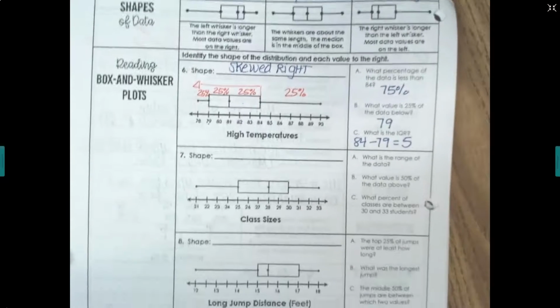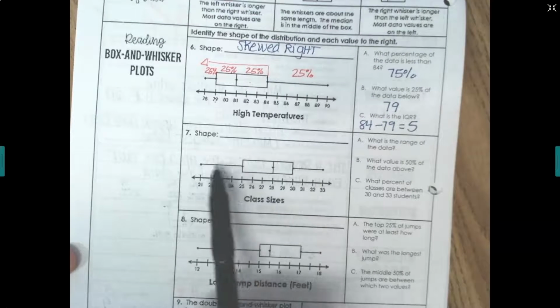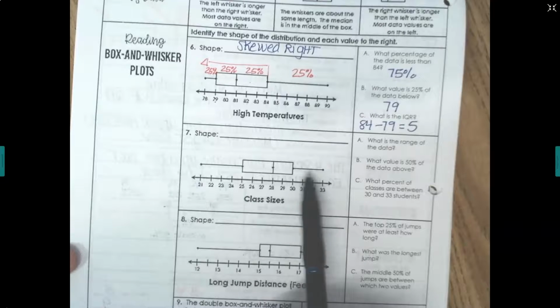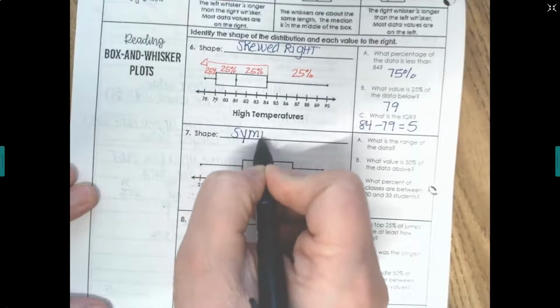So let's try that again, see how we're doing. Looking at this, these are not exactly the same, but these whiskers or these tails are approximately the same. So we're going to call this symmetrical.